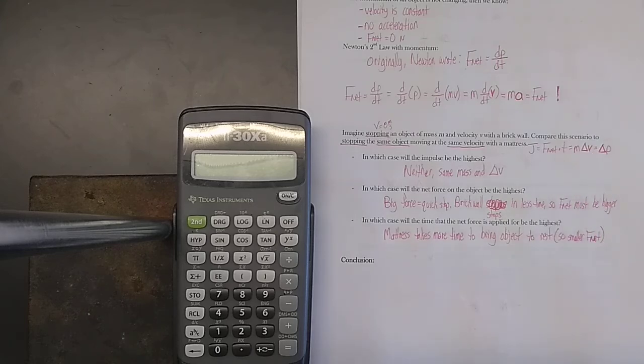You could even have situations where the impulses and the changes in momentum themselves aren't the same. You really have to parse through the question and understand what is being told to you, what is the same, what is possibly different, okay? In this case, we were told same object, so same mass, and same final velocity and same initial velocity, so we knew the impulses were the same.